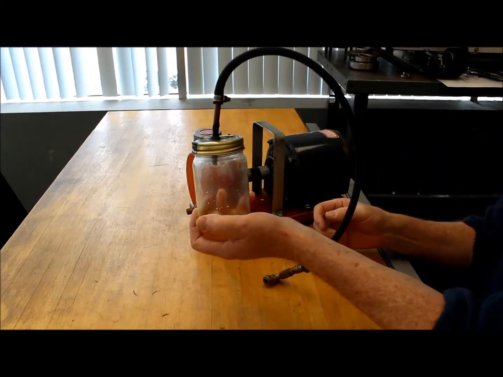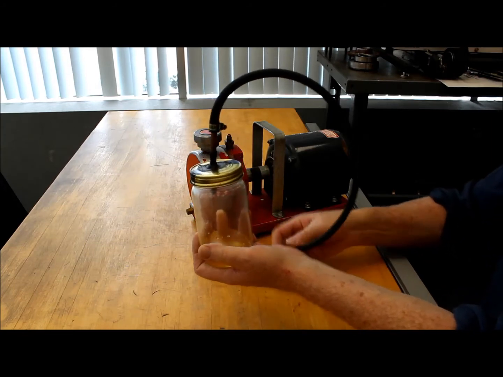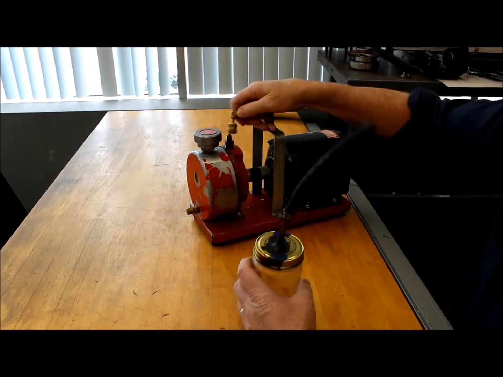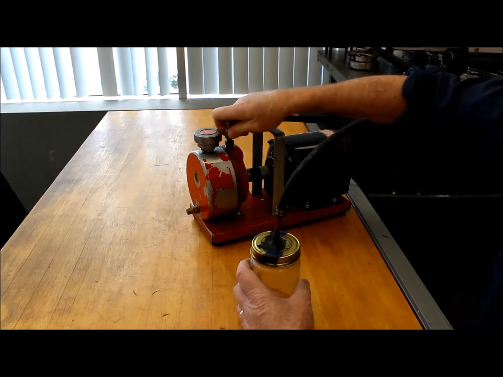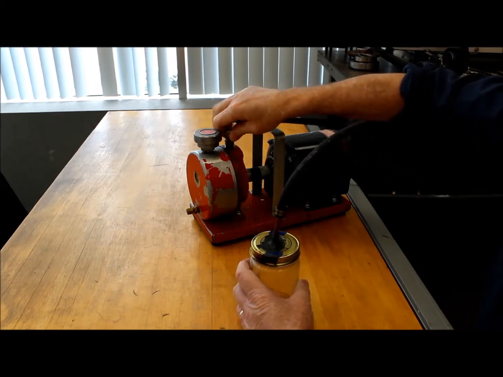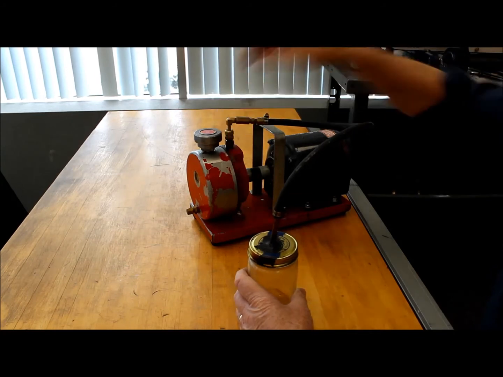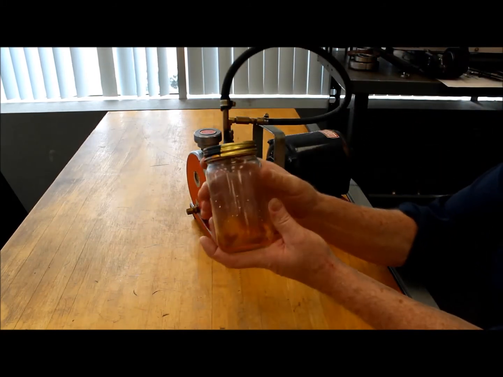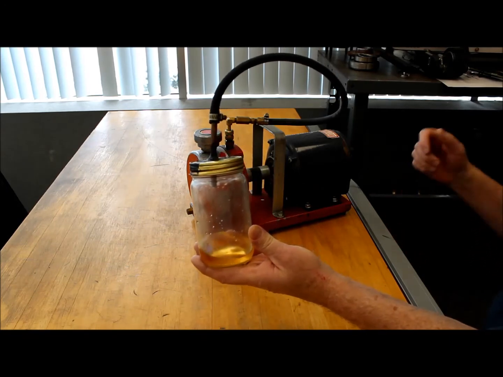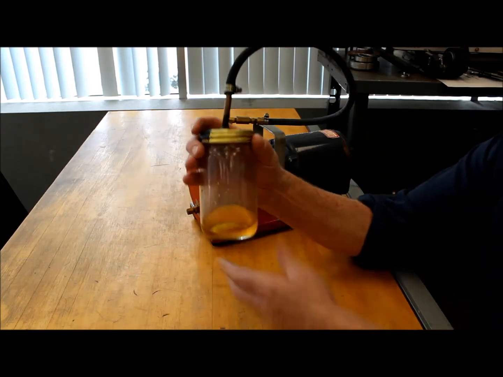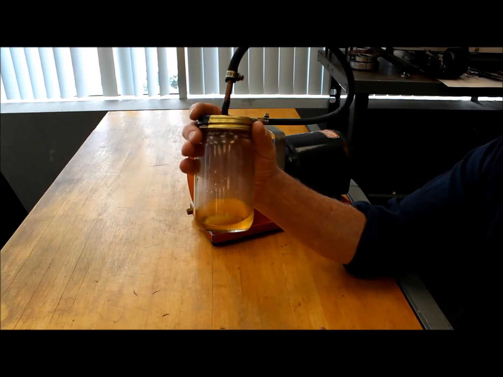I have no problem holding on to this. So I'm going to attach it to our vacuum pump. I'm holding it in my hand, so it's not going to get hot. But let me turn the pump on, and we'll just give it a minute.